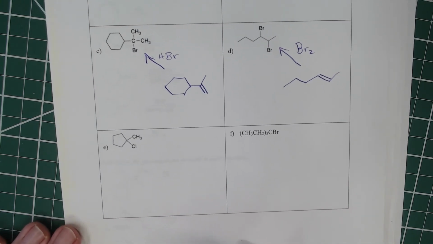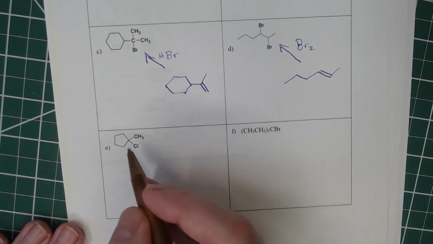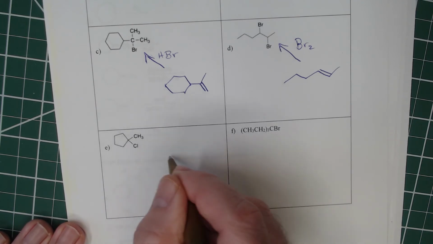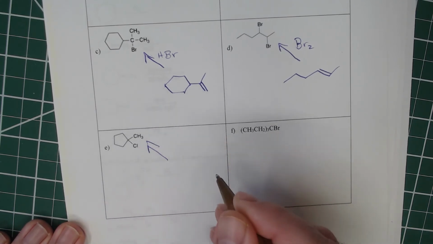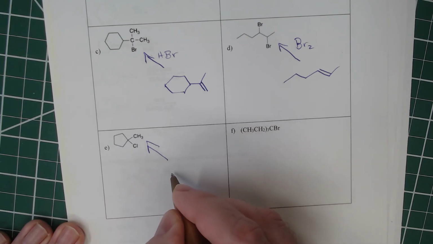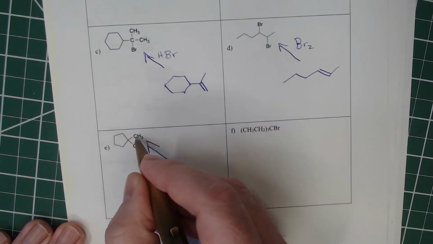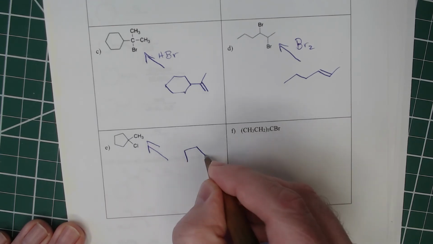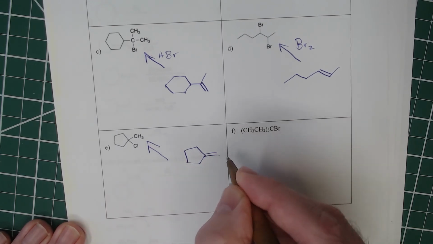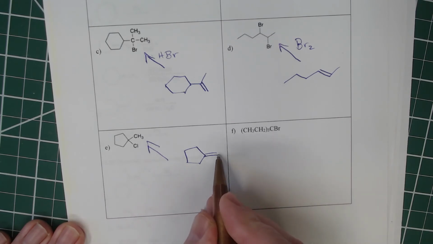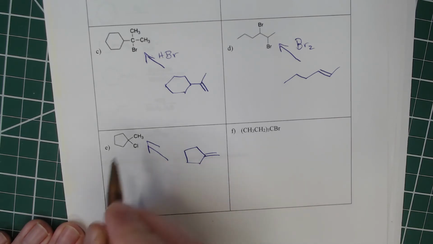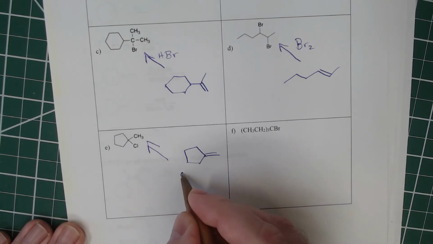All right, for this next one, there's more than one possible way to do this. So I'm going to show both. So again, we're synthesizing that particular compound. So we could have the double bond here, and if we have the double bond there, hydrogen would go out to this carbon, and then the chlorine would go to this more substituted carbon to give that as our product.